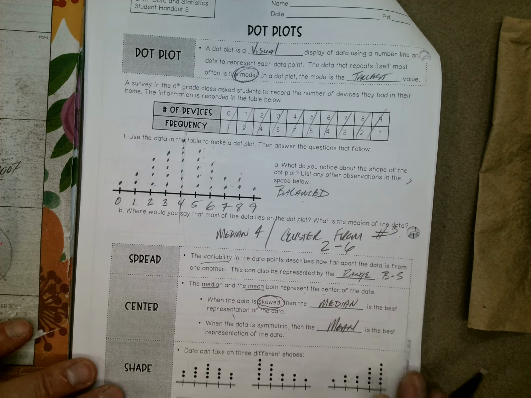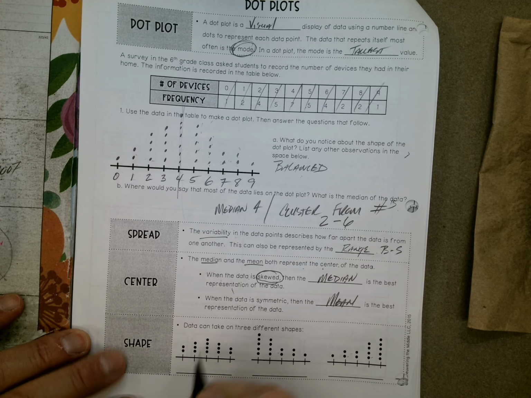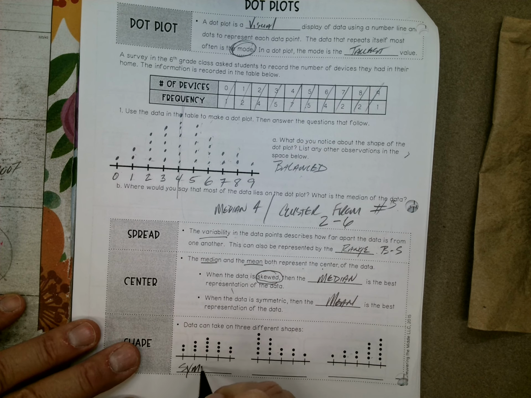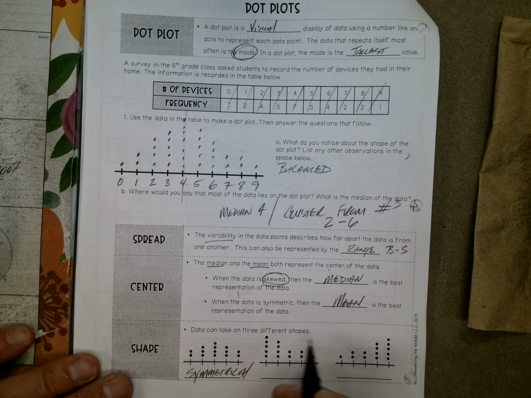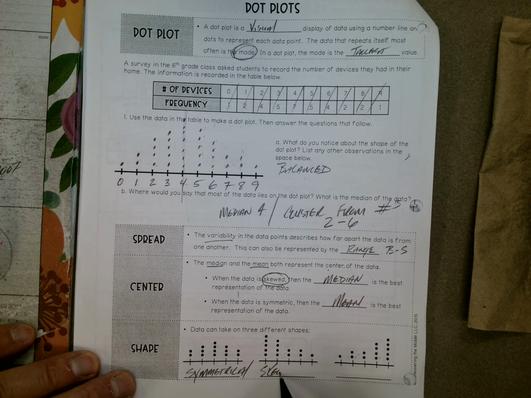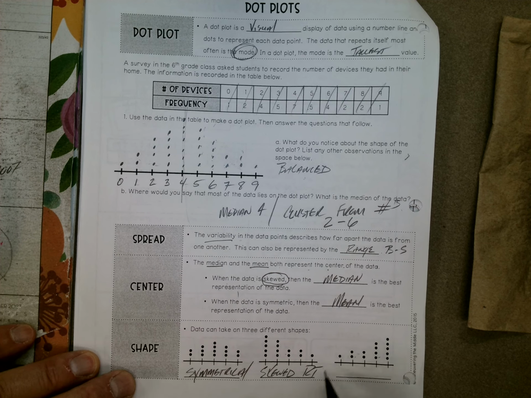Data can take three different shapes. Okay? It can be symmetrical, balanced. Now, when we have more information to the left, it's actually skewed right.